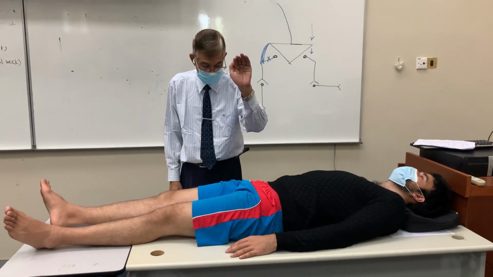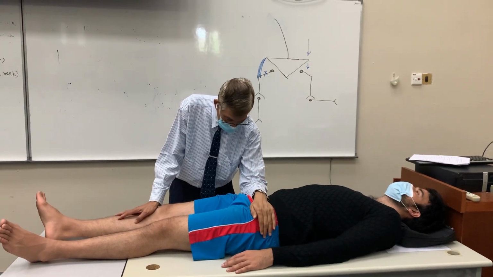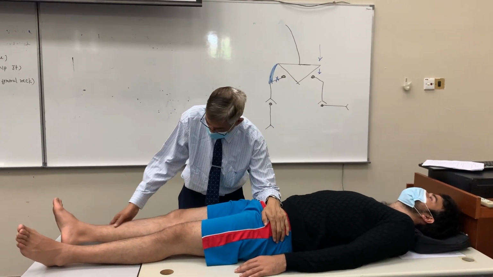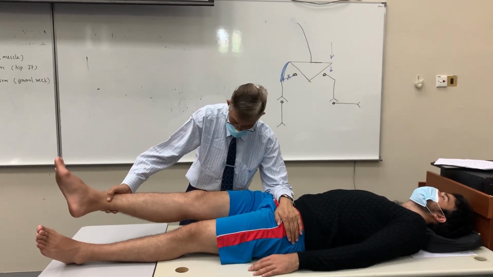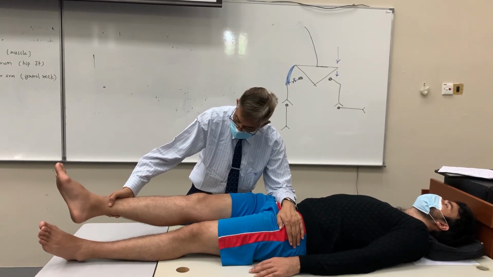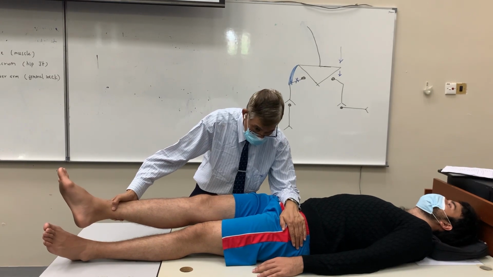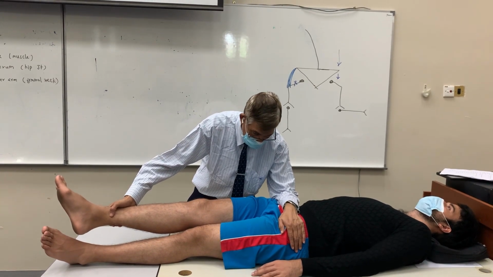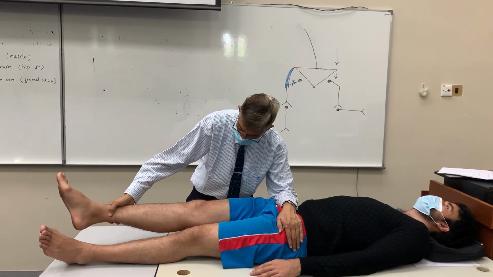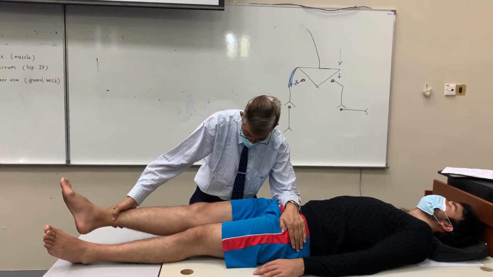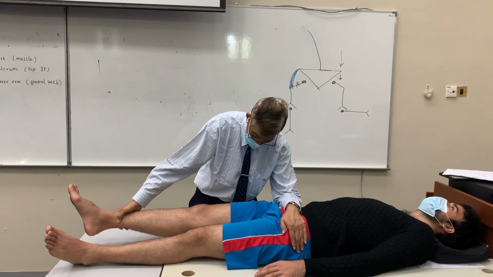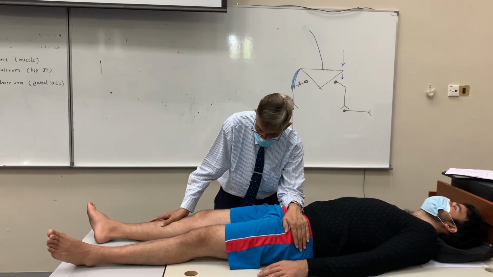The same. Place your forearm over the anterior superior spine. Normal side 0, going to abduction 15 degrees. Further abduction, there is movement of the pelvis. I don't want that. So just hip movement. So 0 to 15 degrees is the abduction on the normal side.